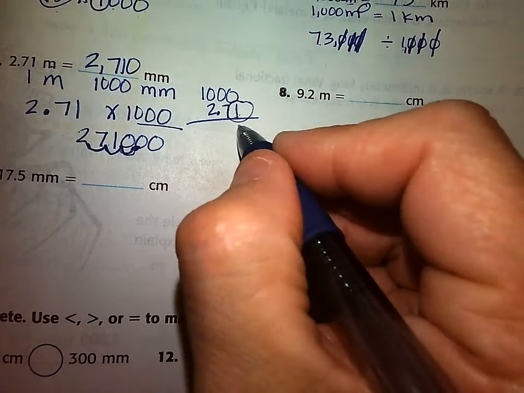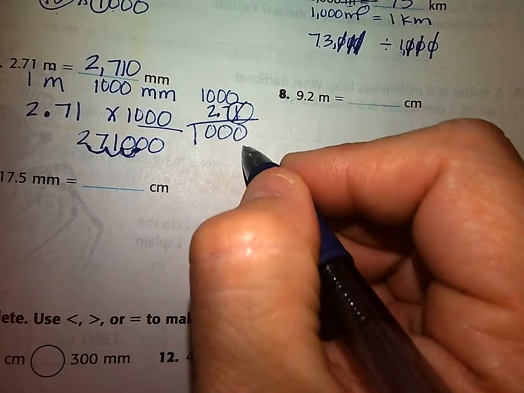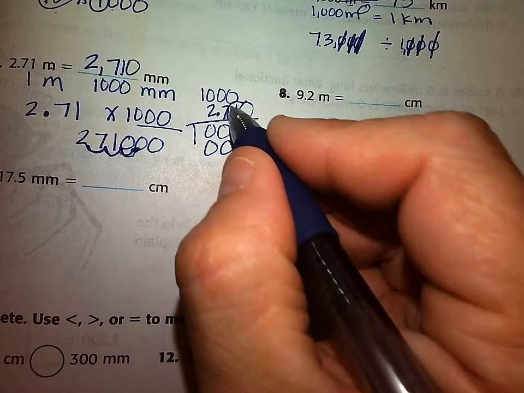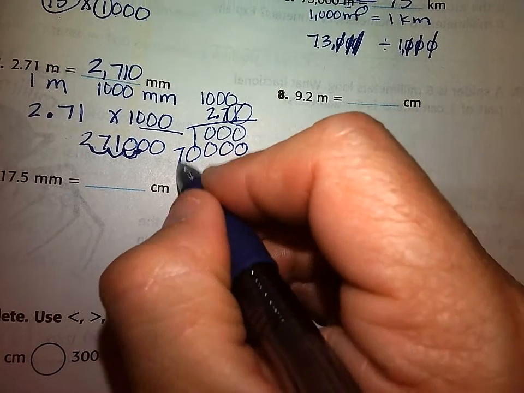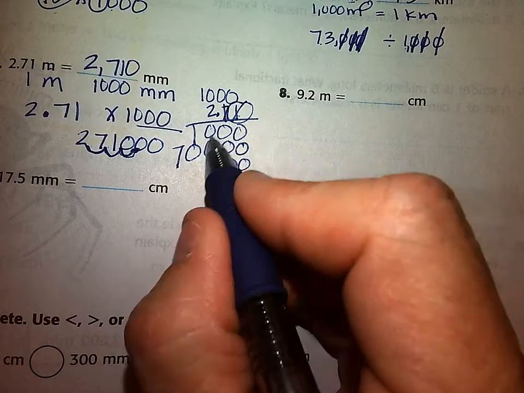Start with my ones. 1 times 0 is 0. 1 times 0 is 0. 1 times 0 is 0. 1 times 1 is 1. I'm done. Cross it off. Write my 0. 7 times 0 is 0. 7 times 0 is 0. 7 times 0 is 0. 7 times 1 is 1. Cross it off, and I write 2 zeros this time because I'm filling those places.